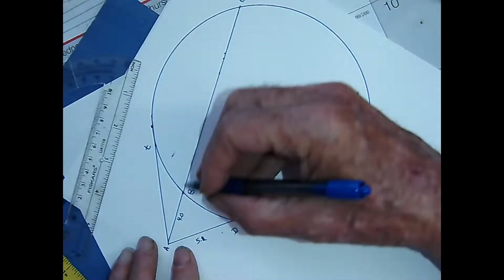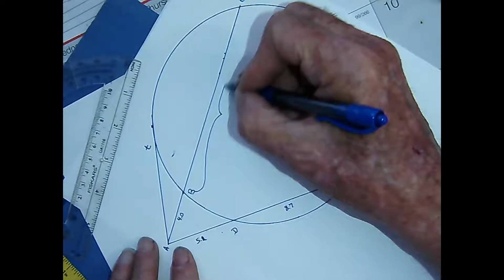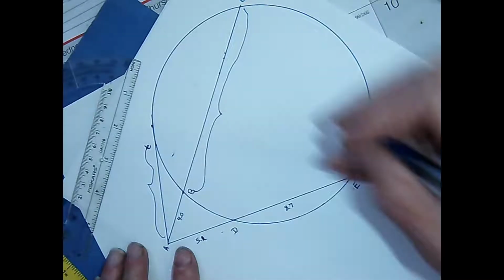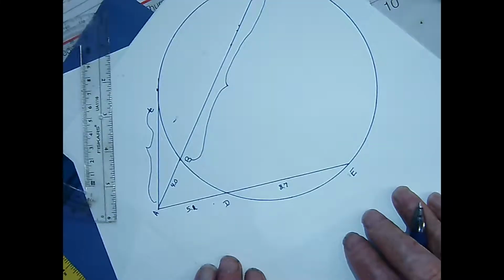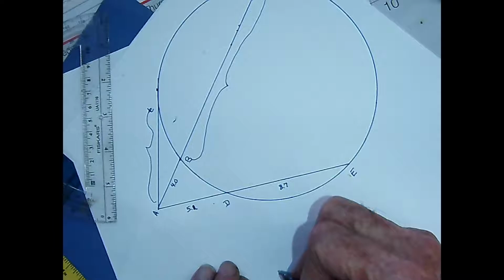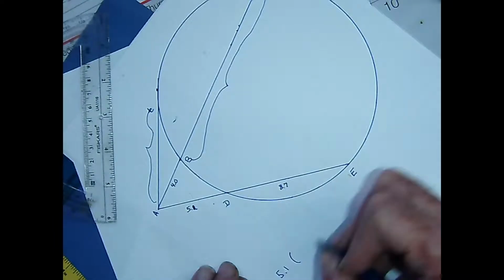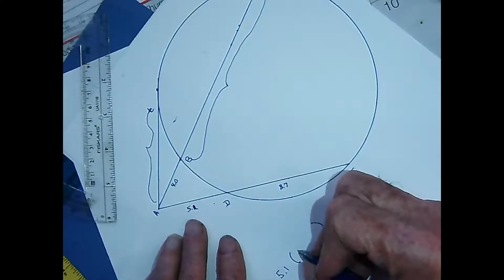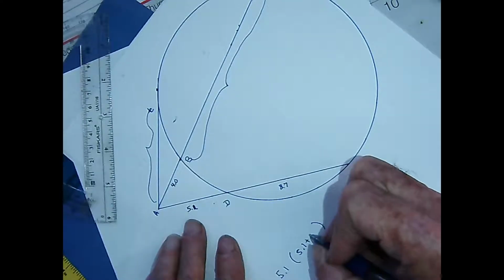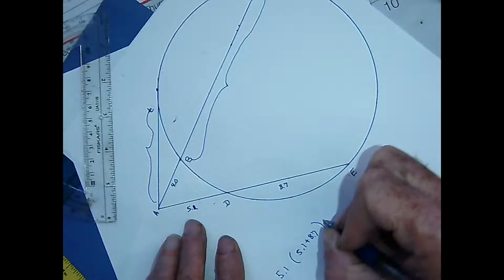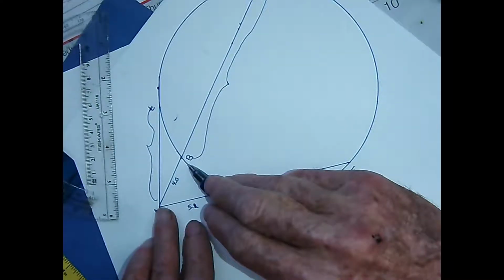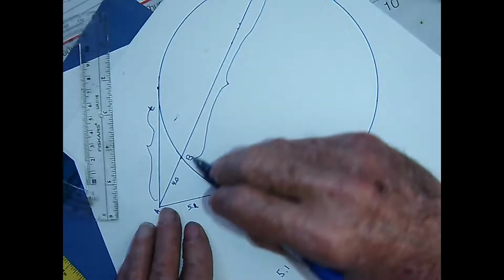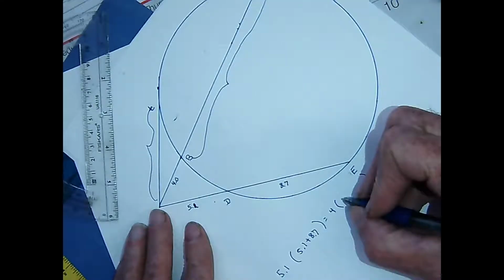And I want to figure out this interior part here, and the length of this tangent segment as well. What we got to remember is this exterior part, 5.1, times that full length, 5.1 plus 8.7, ought to equal that exterior part 4 times that full length, 4 plus BC.